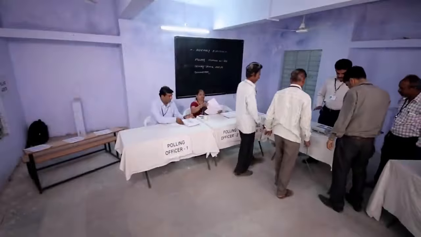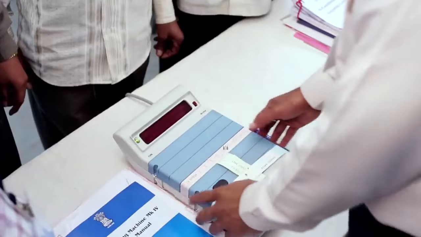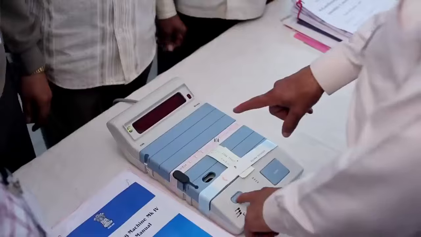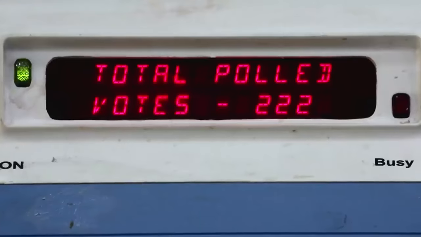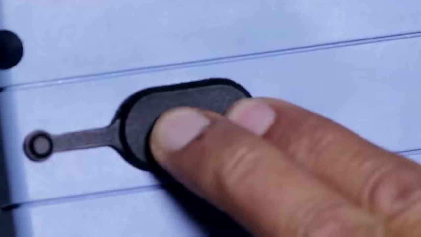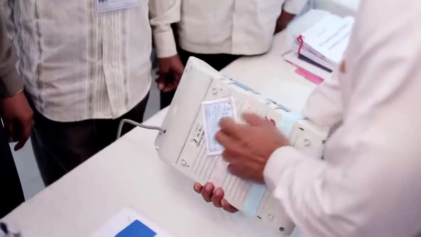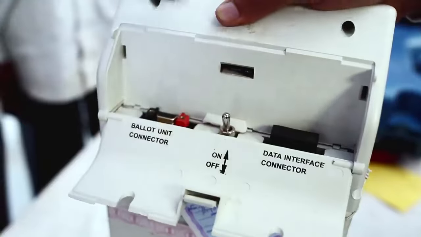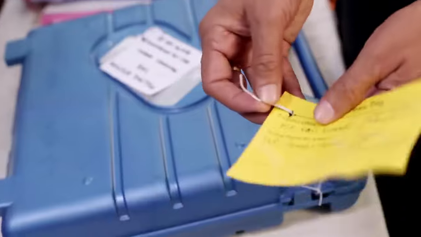It's time now for Ravi Kumar to formally declare the polls closed. At the close of poll, the close button on the control unit of the EVM needs to be pressed, the total votes polled in the EVM noted, the close button cap refixed, the bottom compartment opened and power switched off. Disconnect the cable. Now pack the CU and BU in their carrying cases. Seal the cases and fix address tags.